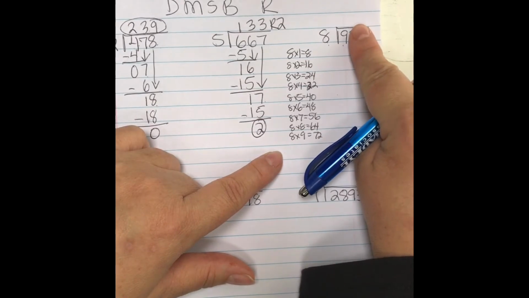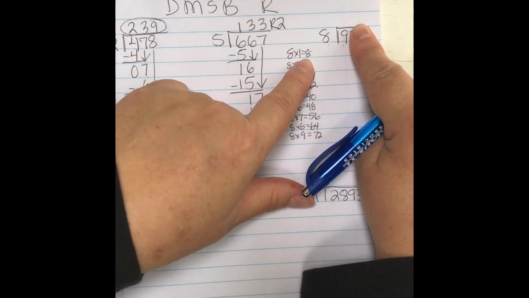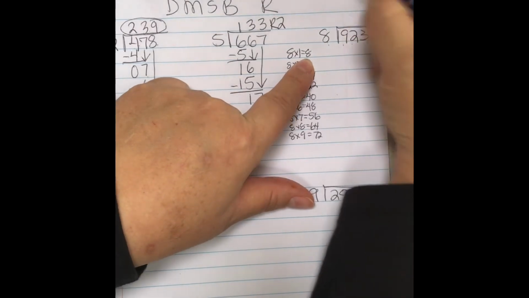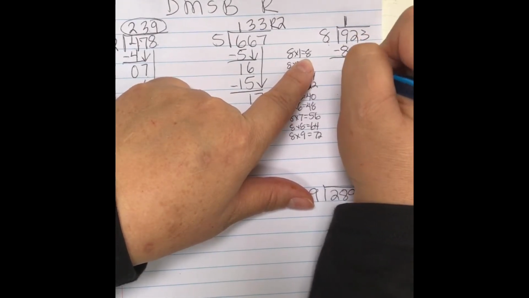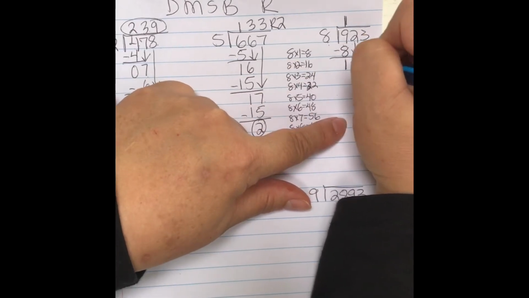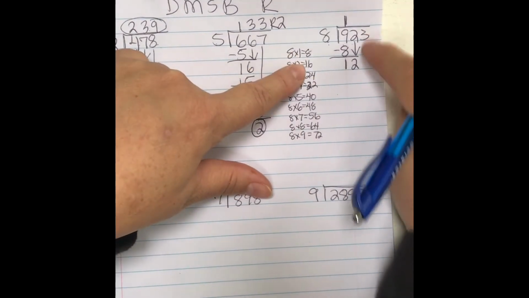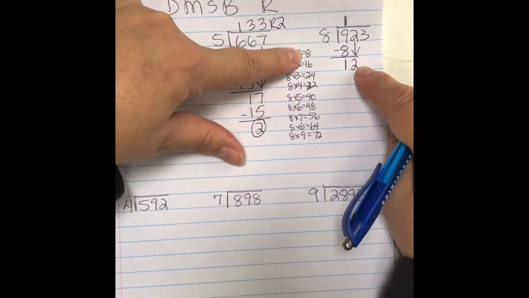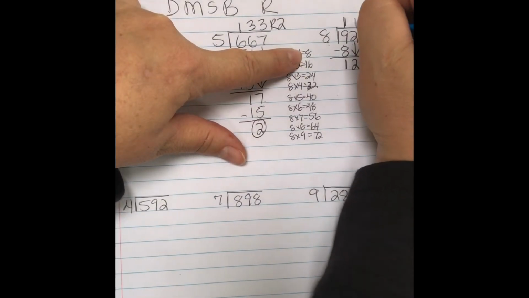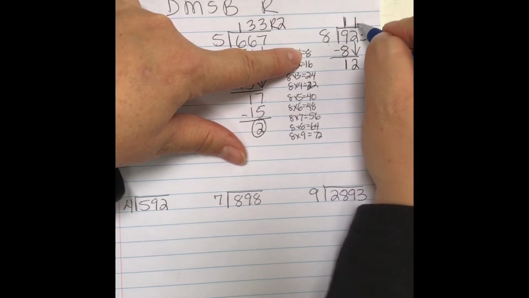So right off the bat, I'm just going to say, how many times can I fit 8 into 9 without going over? And you see the farthest you can go is 1. So I'll put the 1 on the top. 1 times 8 is 8. I'm going to subtract. I'm going to bring down that 2. And now I'm going to say again, how many times can I get 8 into 12 without going over? The closest it looks like I'm going to get is 8 again. So put the 1 at the top. 1 times 8.